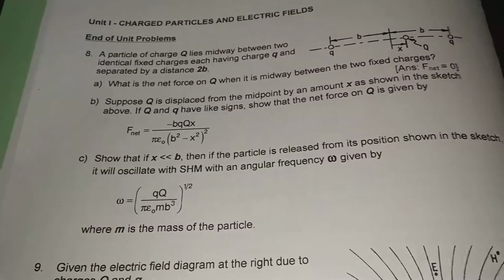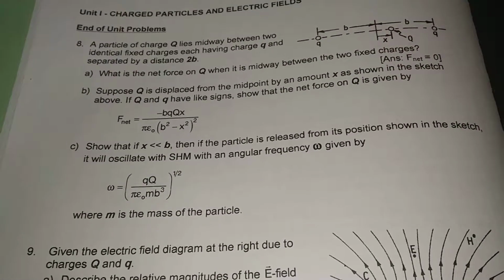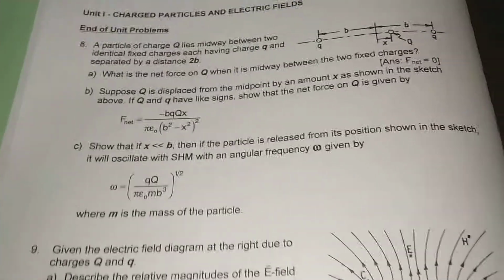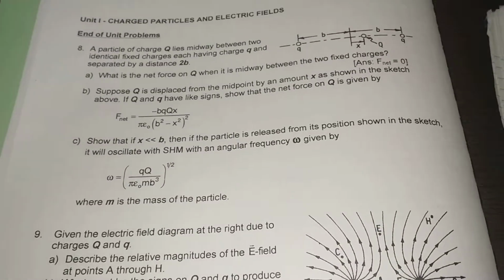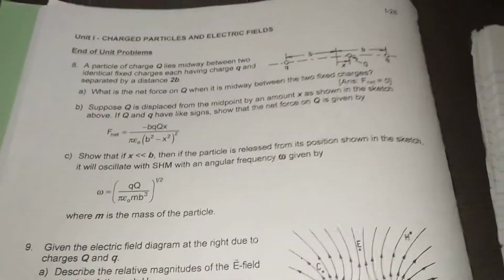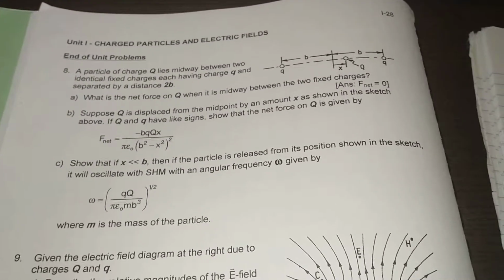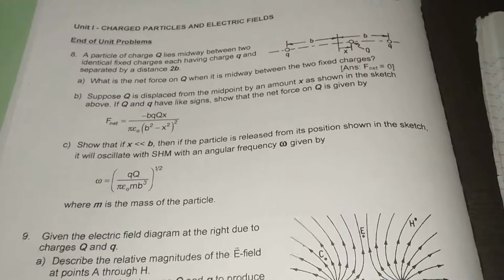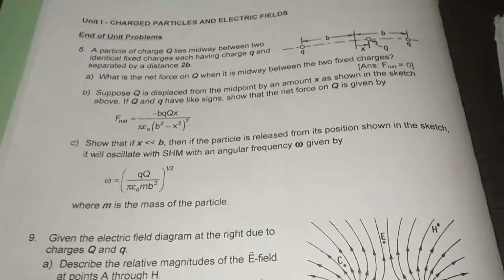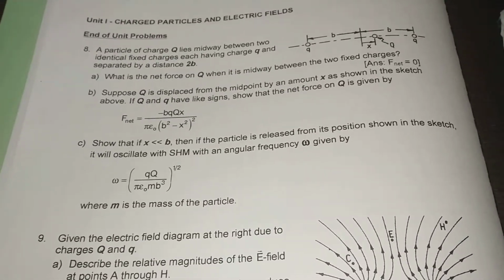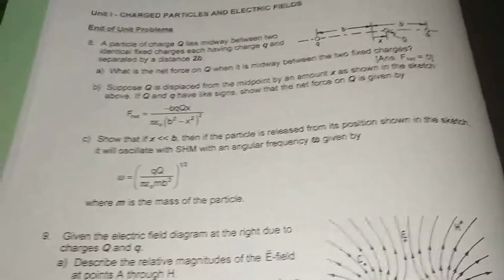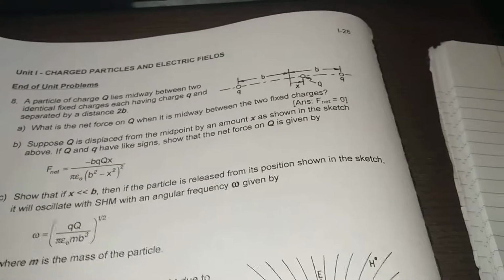Okay, so part C. Part C says show that if x is much smaller than b, I do not know how to say that, then if the particle is released from its position shown in the sketch, it will oscillate with SHM with an angular frequency omega given by that expression, where m is the mass of the particle. Okay, let's have a flashback to last chapter.